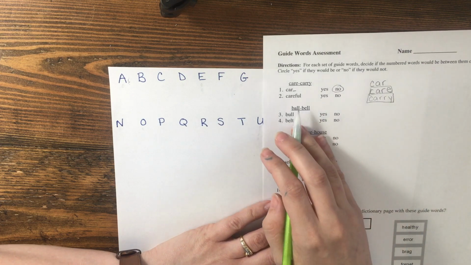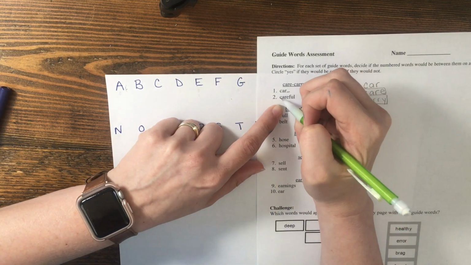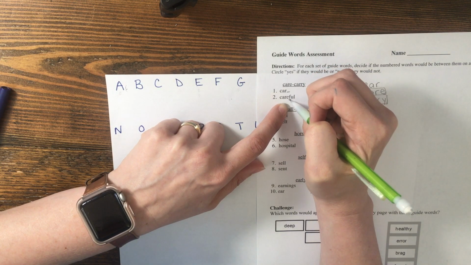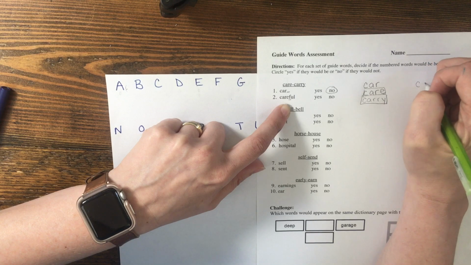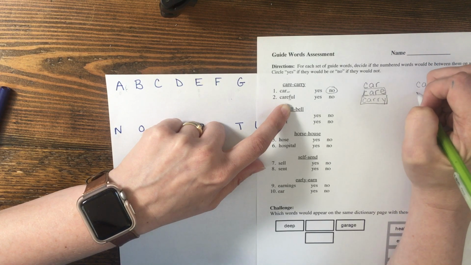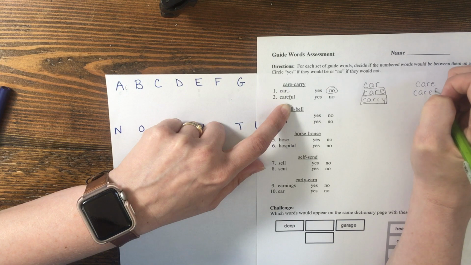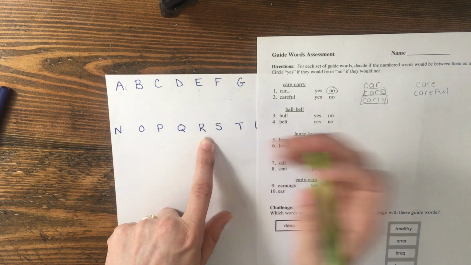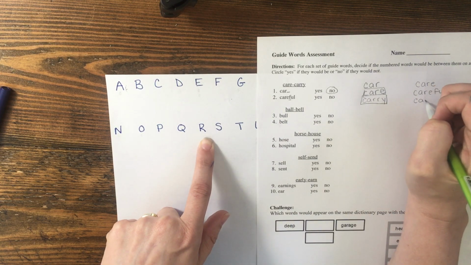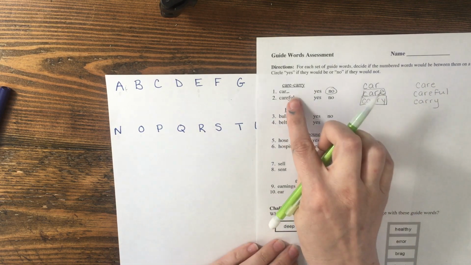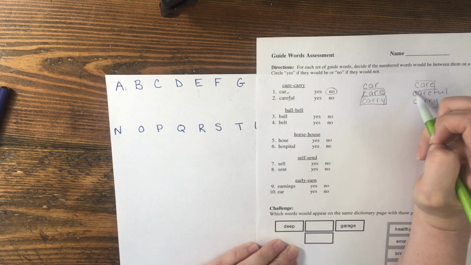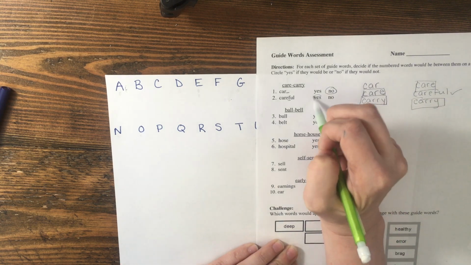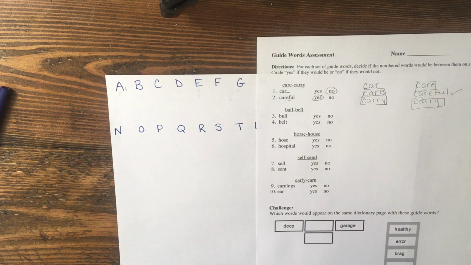Now I'm going to do the same thing, careful. Well, look, I have C-A-R-E, and then I have another letter after it. So that means care is going to come first, and then I'm going to do my careful. And then I have my word carry, C-A-R-R. So carry will go next. Box in these guide words, care, carry. Yes. Careful does fall on that same page. So I can write yes.